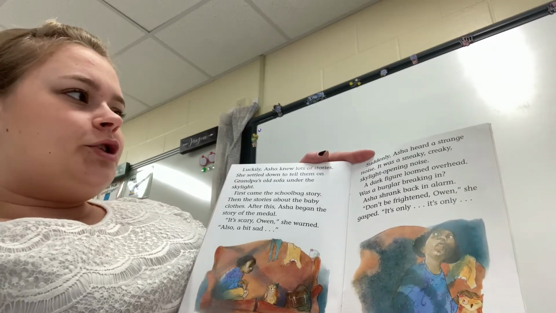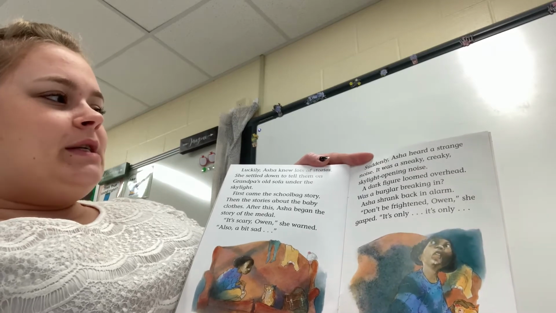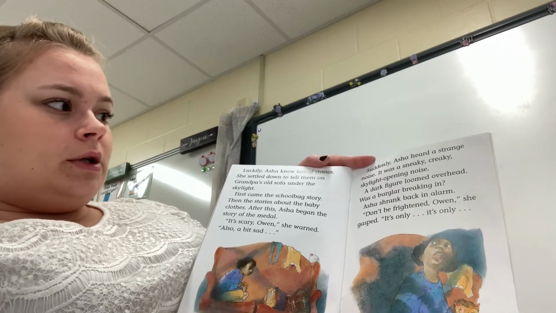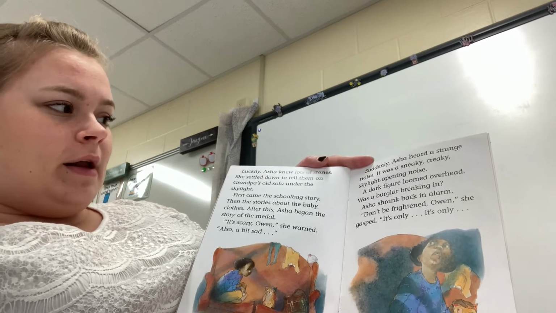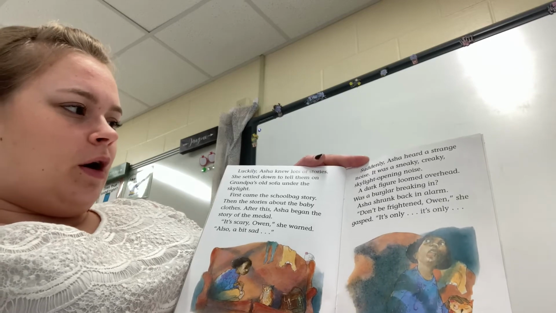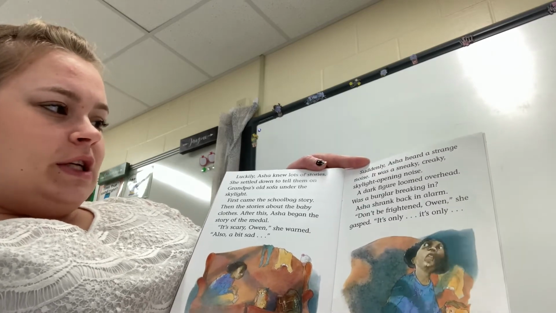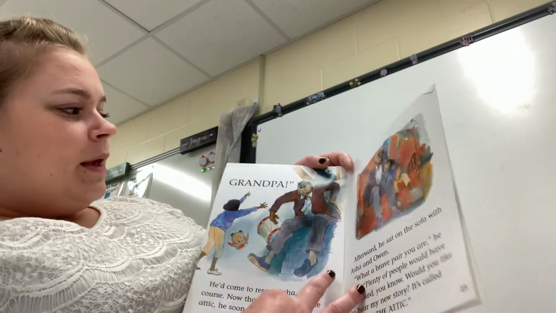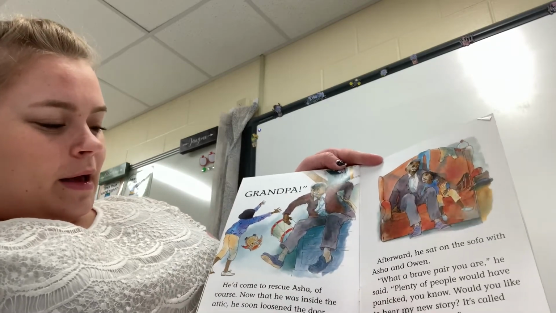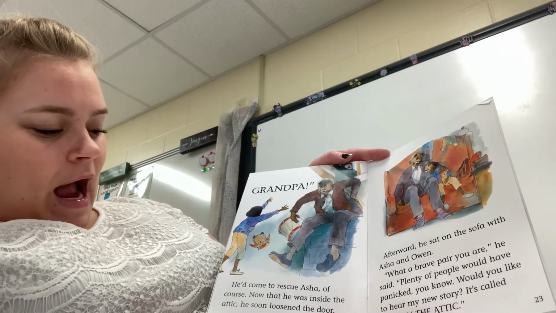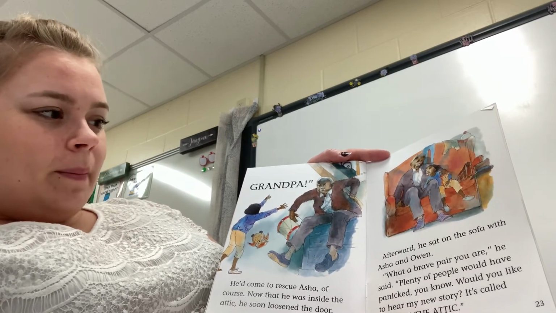Suddenly, Asha heard a strange noise. It was a sneaky, creaky skylight opening noise. A dark figure loomed overhead. Was a burglar breaking in? Asha shrank back in alarm. "Don't be frightened, Owen," she gasped. "It's only Grandpa!" He'd come to rescue Asha, of course. Now that he was inside the attic, he soon loosened the door.